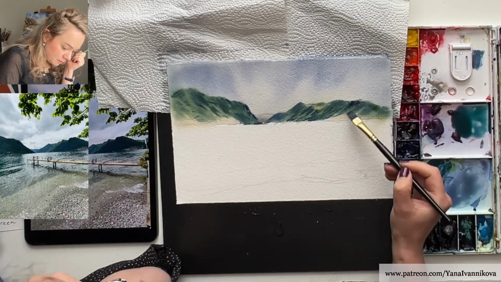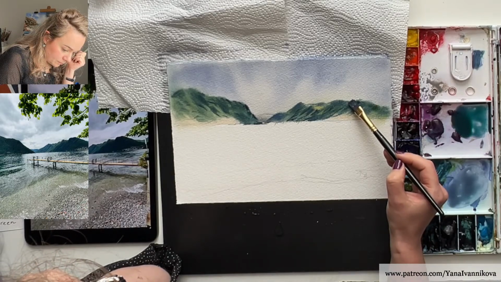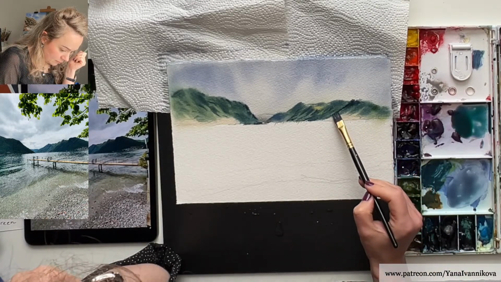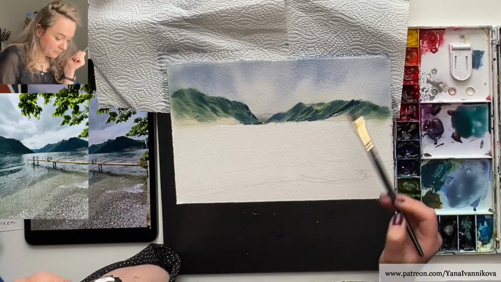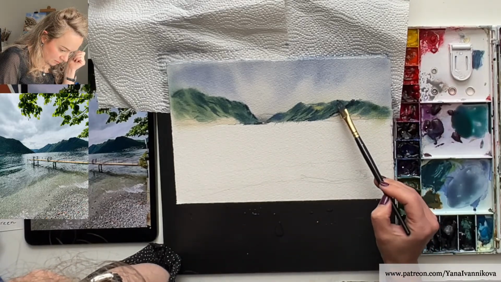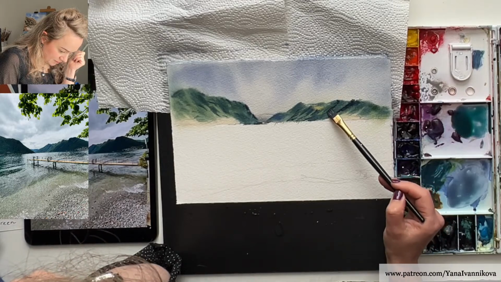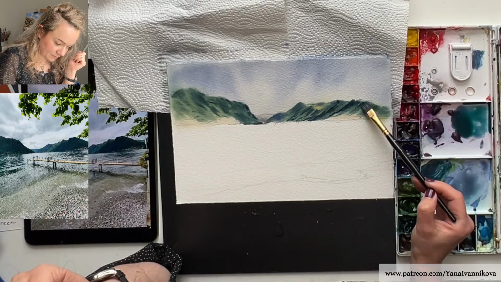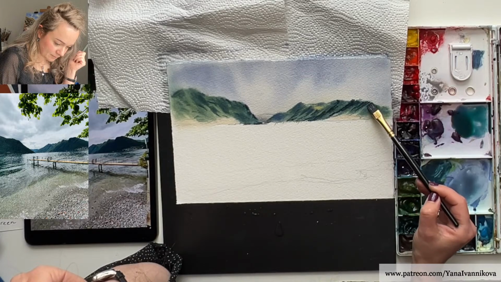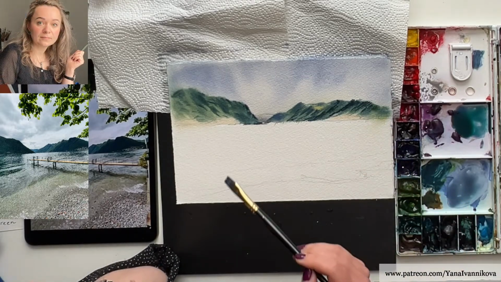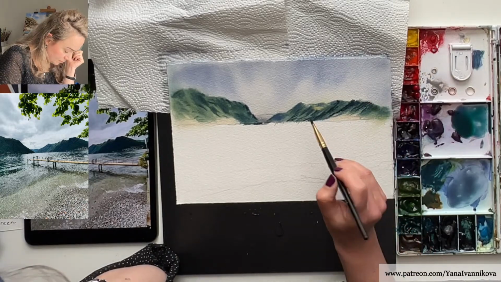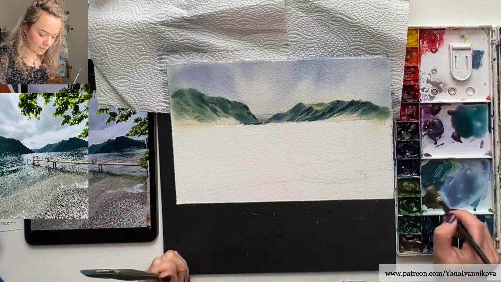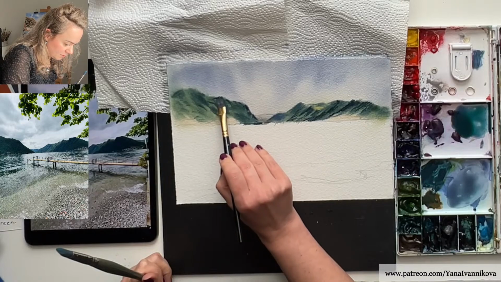I come back again because it's going to dry, and when it dries I can add more details to make it really Como style, like footsteps. This one is darker, so I'm adding here as well.